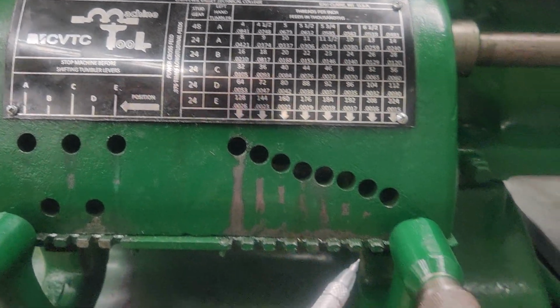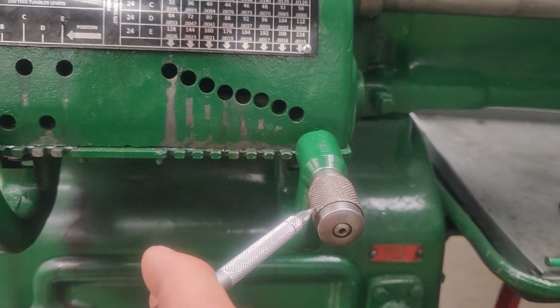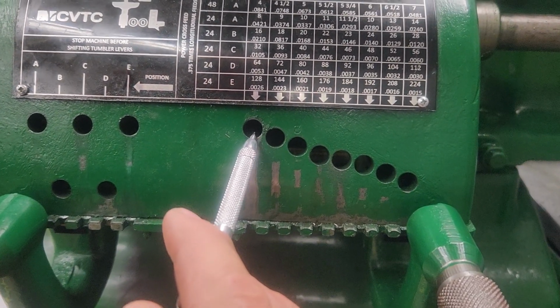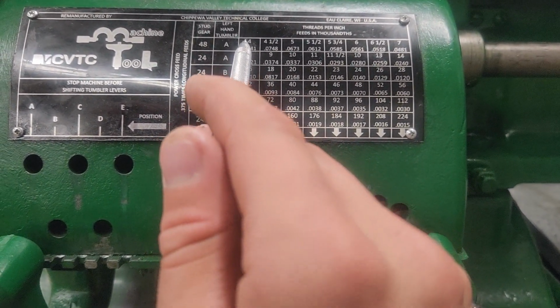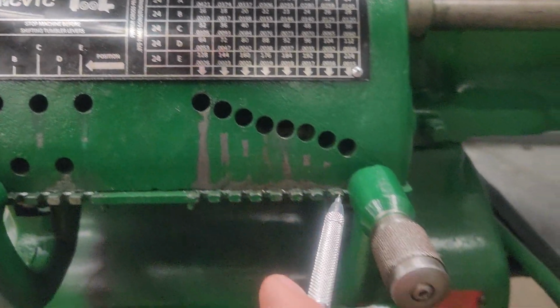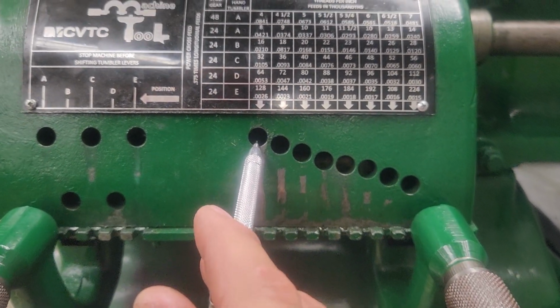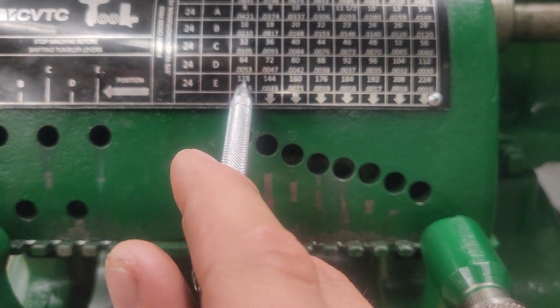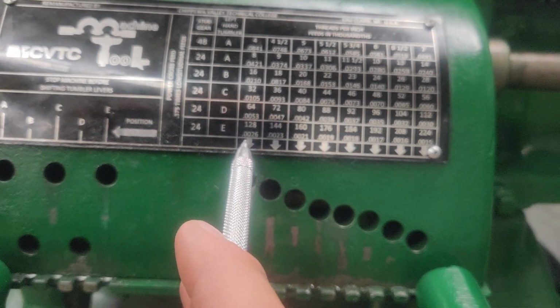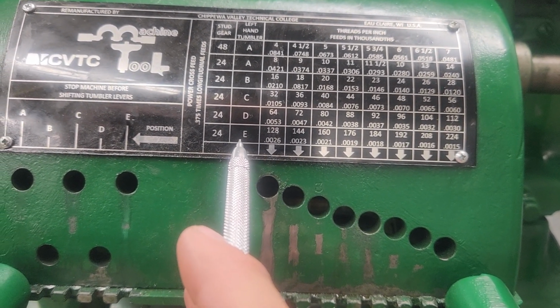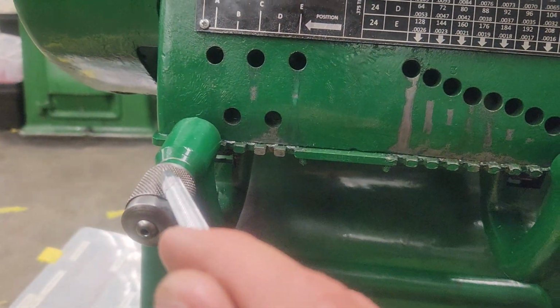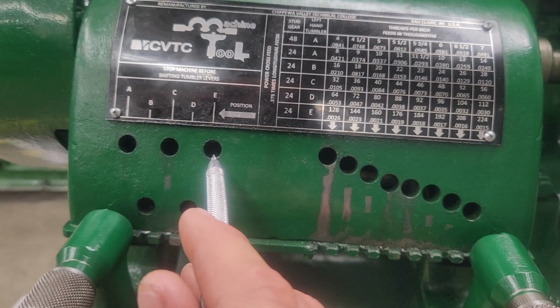So what that means is I gotta move this tumbler gear right here to this hole, okay? Because it's in line with this column on the chart. So I gotta move this tumbler gear to this hole, and then this box or number, the 0.026, that is in row E. So I gotta move this gear to letter E right here, okay?